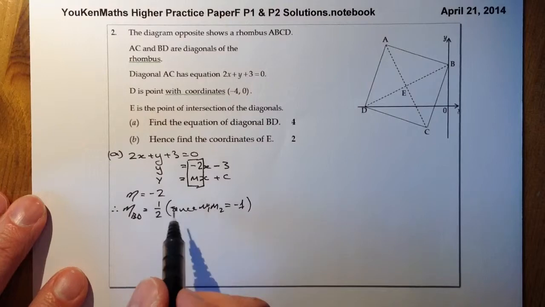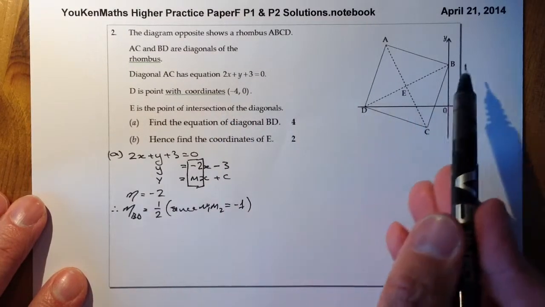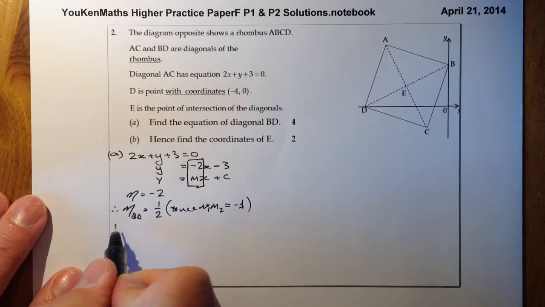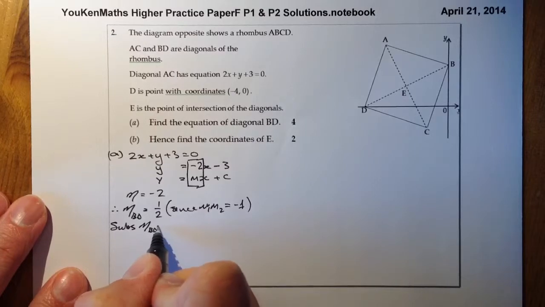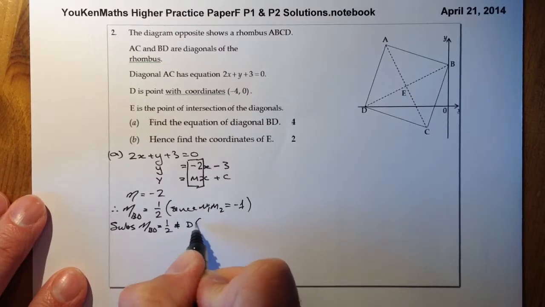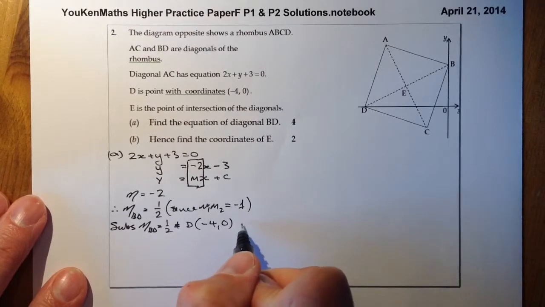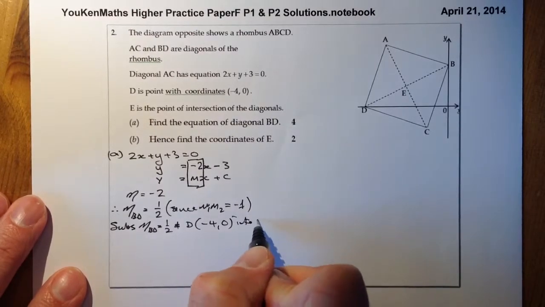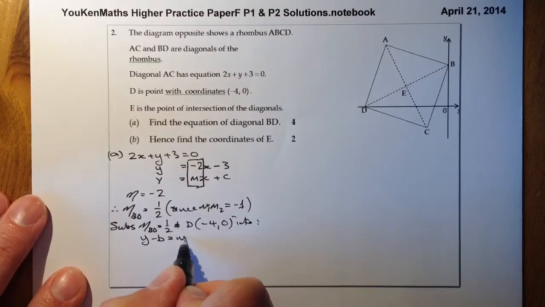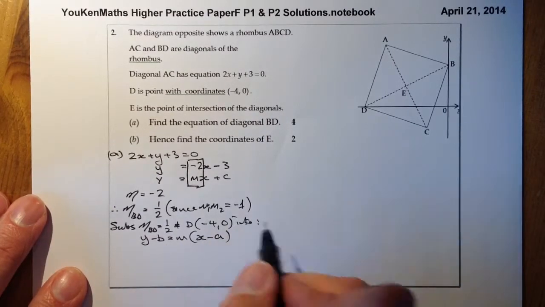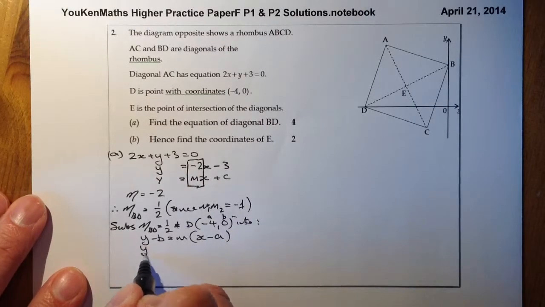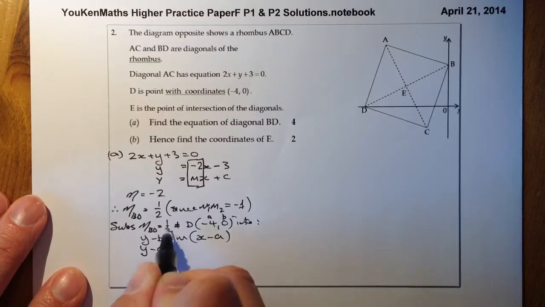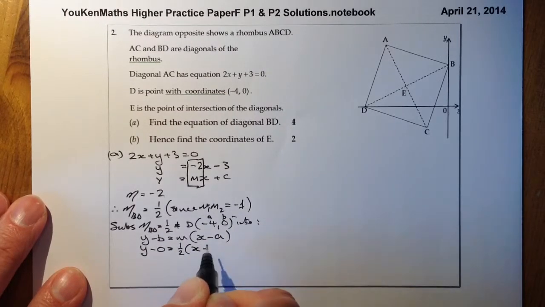Now I'll substitute this gradient and the point D, which is on the line, into the equation of a straight line. So I'll substitute the gradient of BD, which is a half, and the point D, which is (-4, 0), into y minus b equals m(x minus a). This will be my a, this will be my b, and there's my m. So y minus 0 is equal to a half times x minus minus 4, so that makes a plus 4 appearing in there.